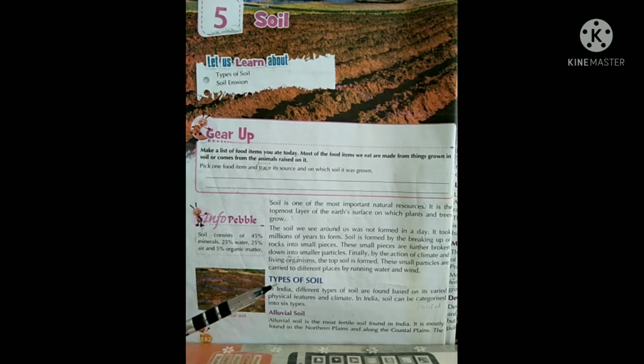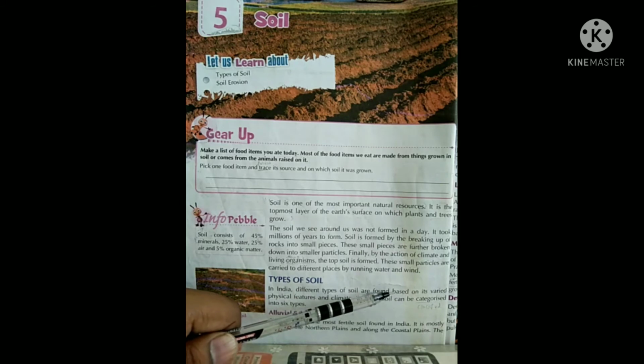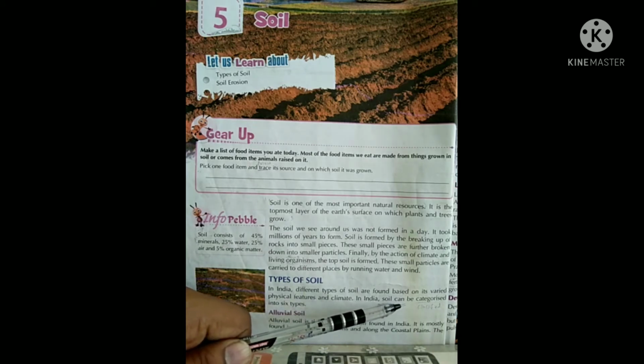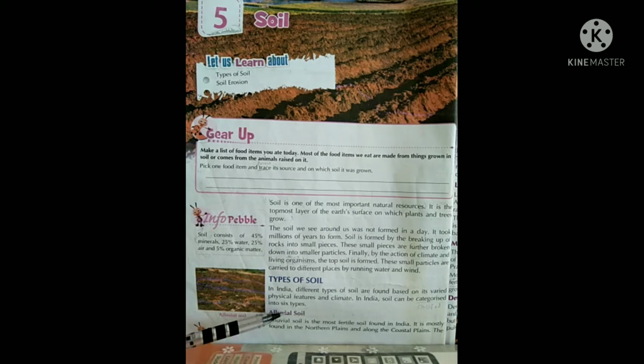Next we are going to learn the types of soil. In India, different types of soil are found based on its varied physical features and climate. In India, soil can be categorized into 6 types. Here, about types of soil.